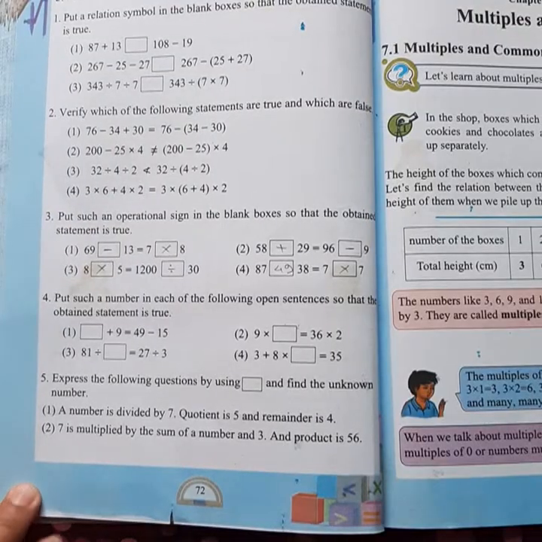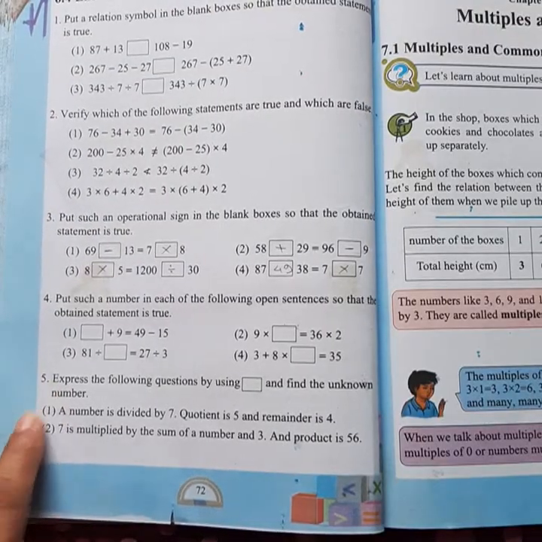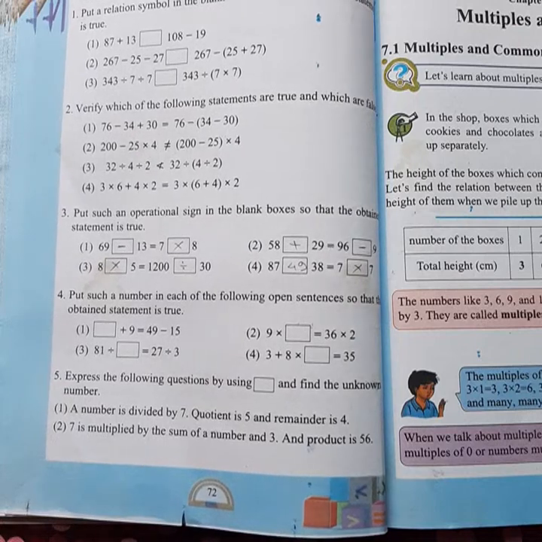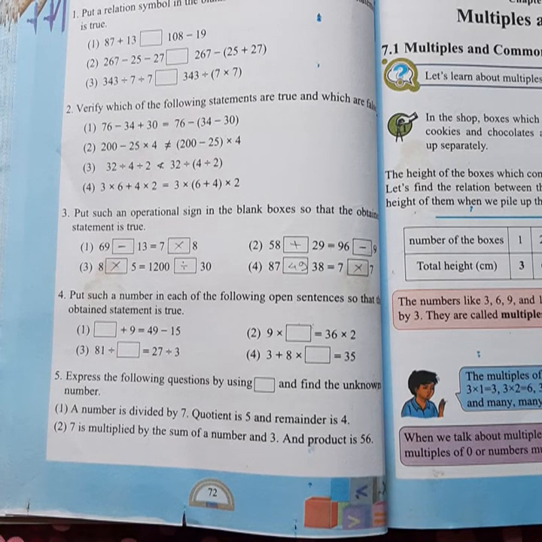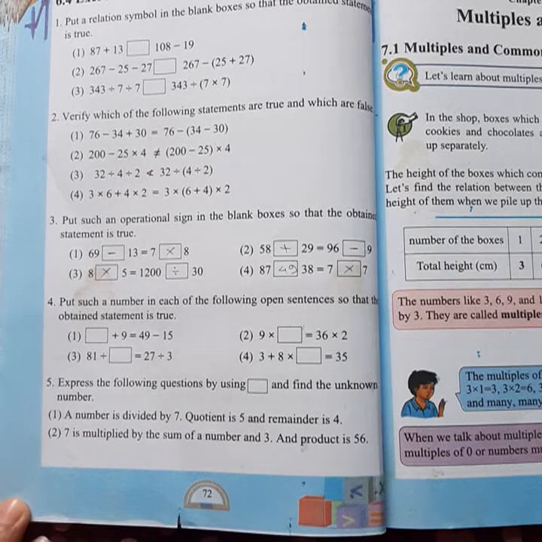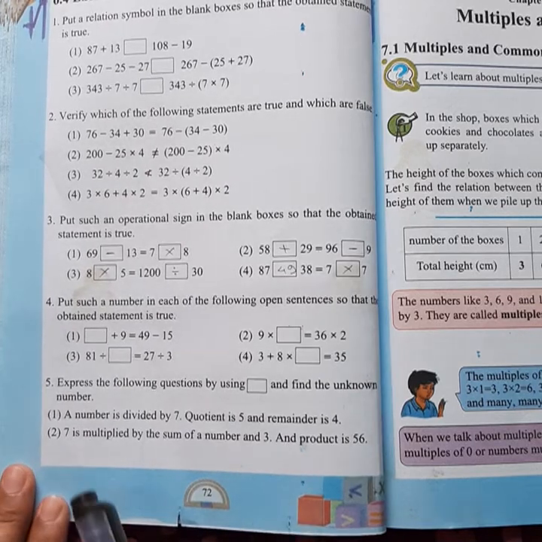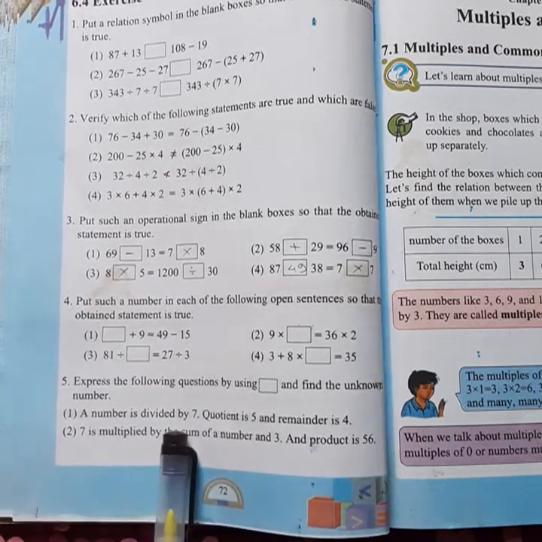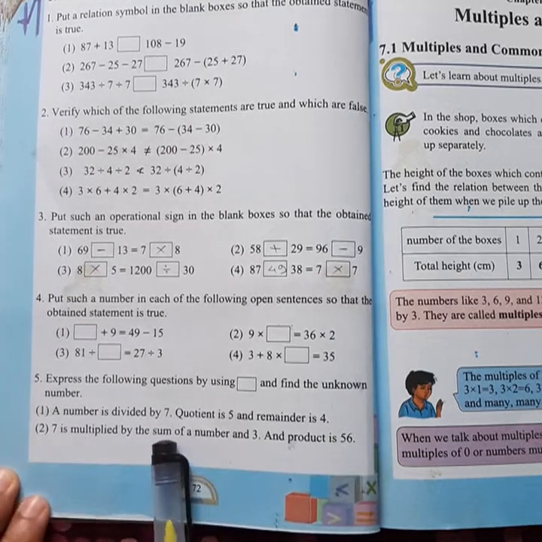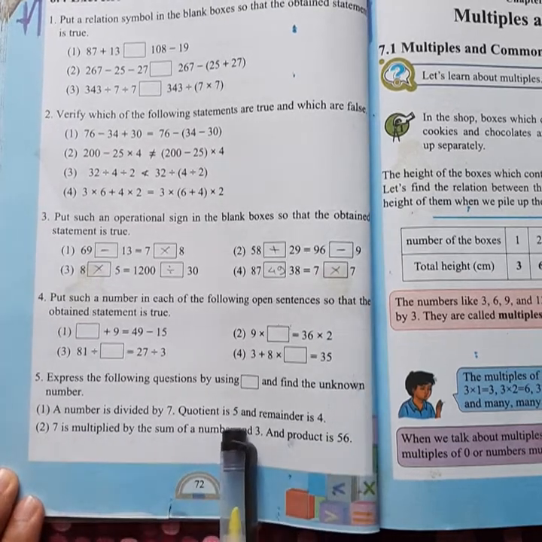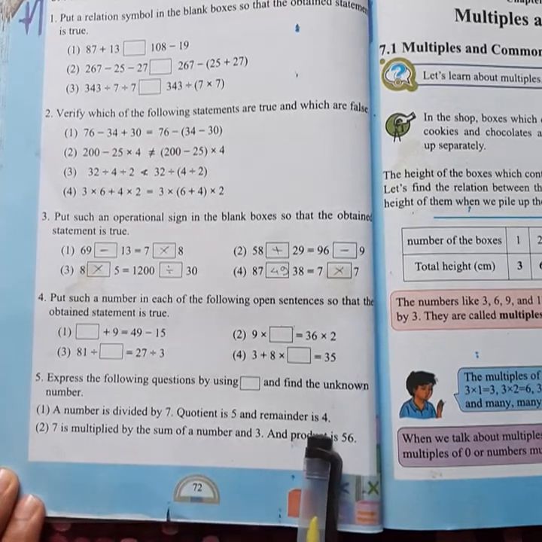The last math I want to do is number 5, which gives you 2 maths again, and they ask us to solve using the unknown value. The first math, they said: a number is divided by 7. A number is divided by 7. Quotient is 5 and remainder is 4.